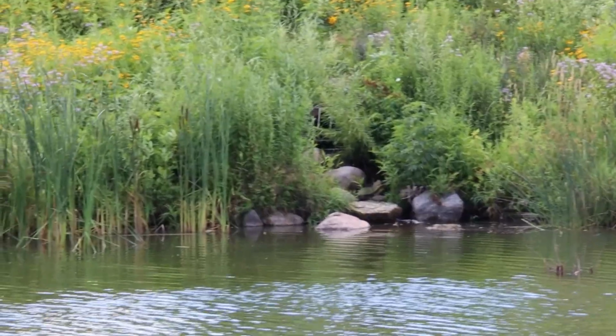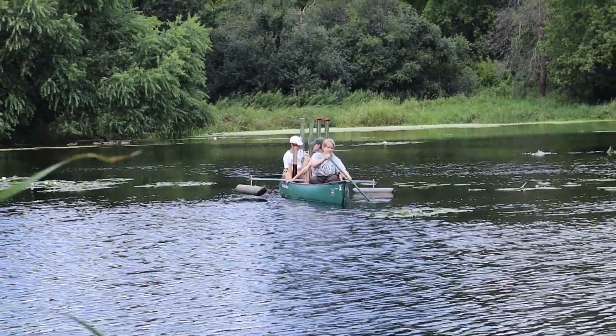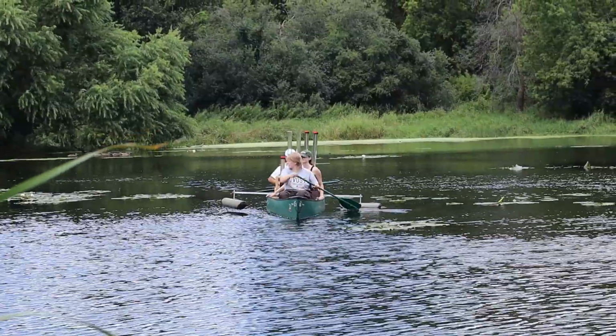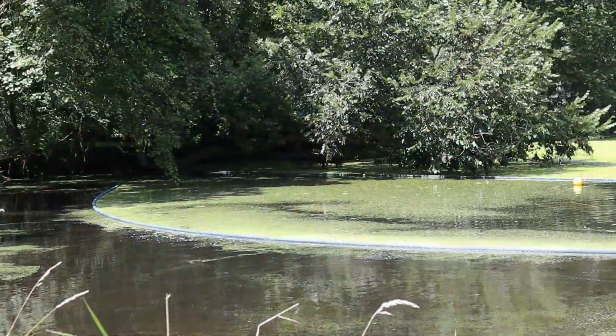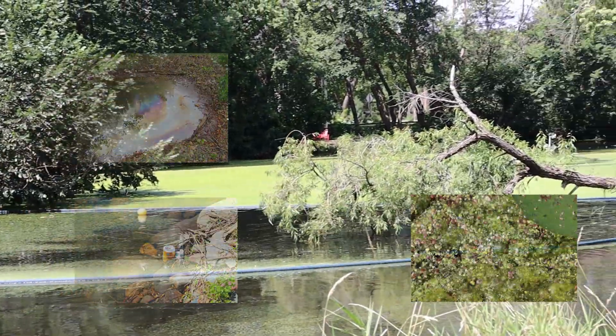Most of these ponds are connected to lakes or streams. They are intended to kind of improve the runoff water quality before it reaches lakes and streams. And so if these ponds are in really poor condition, our lakes and streams will likely be too.